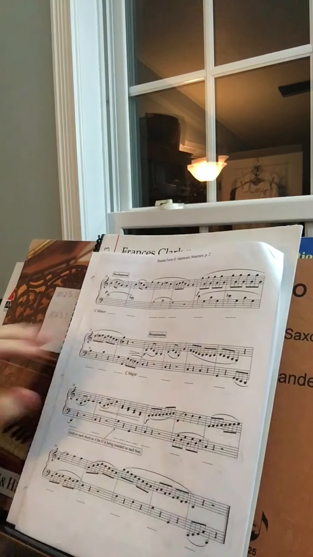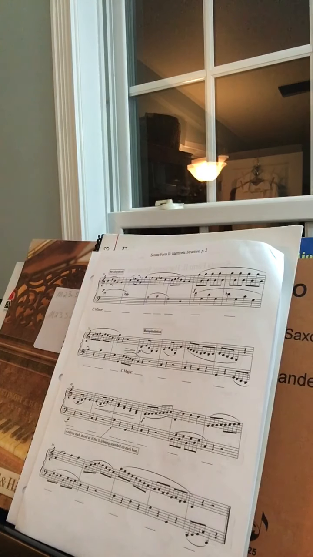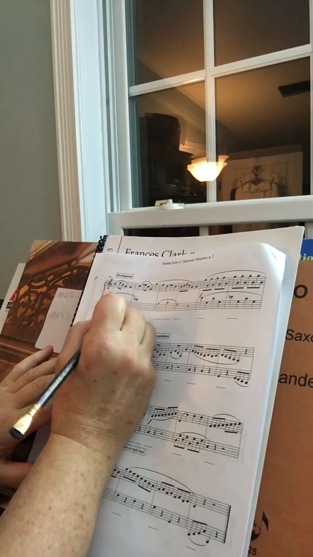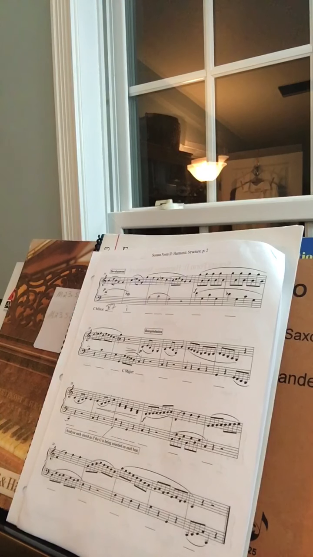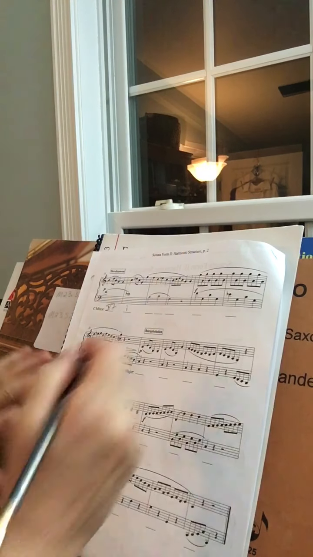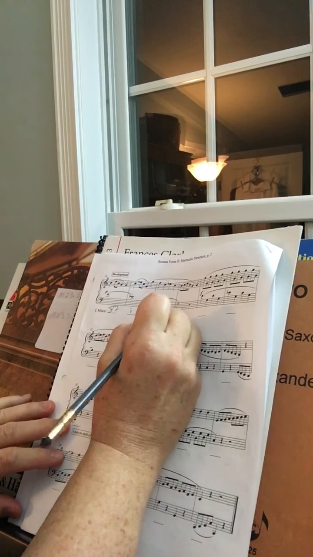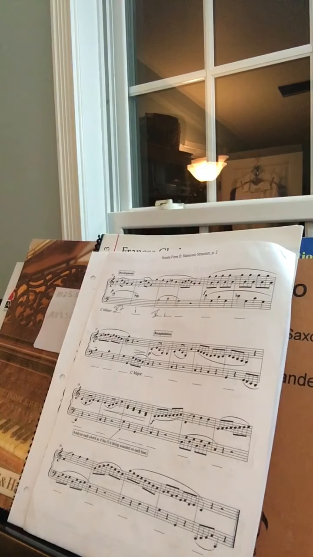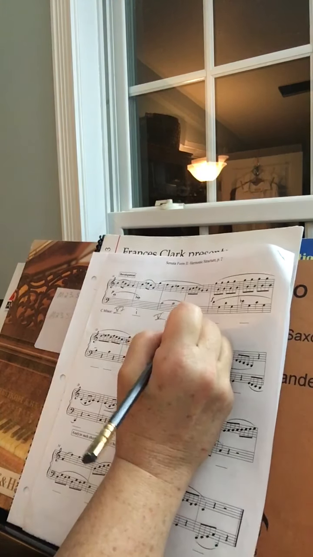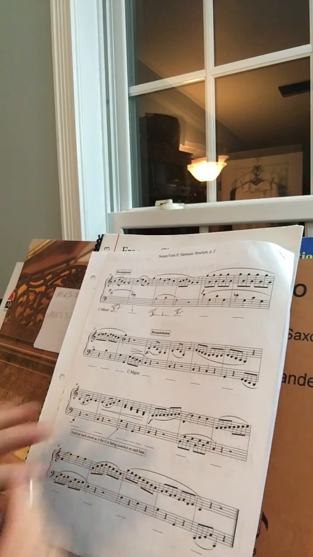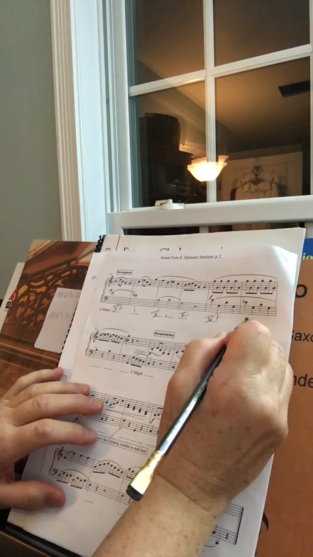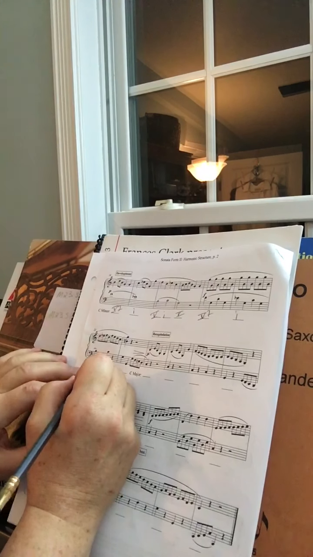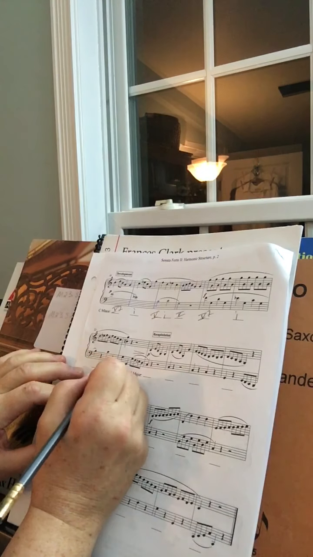Then it goes to C minor. That's a 5-7 in C minor. That's a minor 1. Oops. And there's a 5 in C minor and a 1 in C minor and 5 in C minor. And then more 5 in C minor. That's the whole 5-7 chord being outlined right there. And there's the 1 chord being outlined.